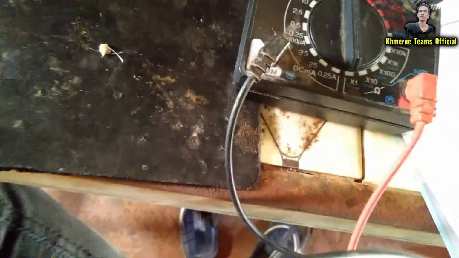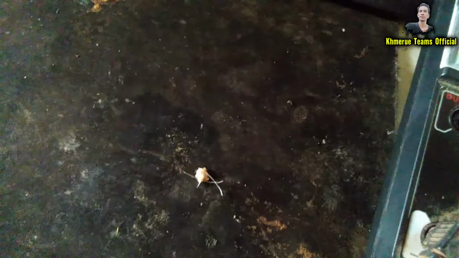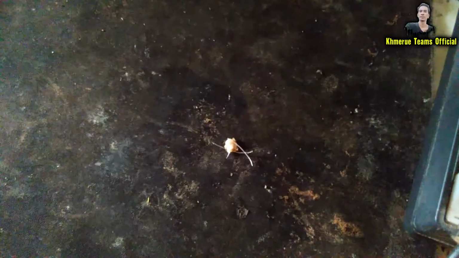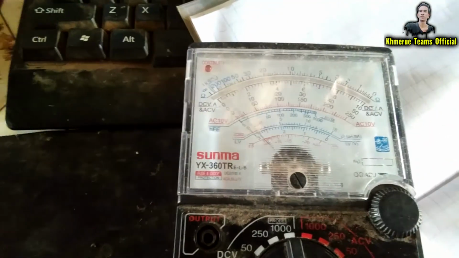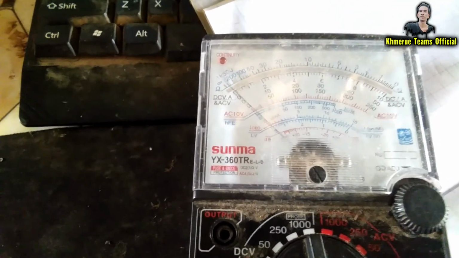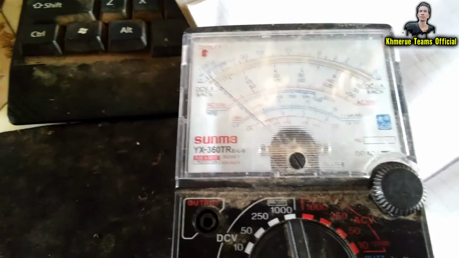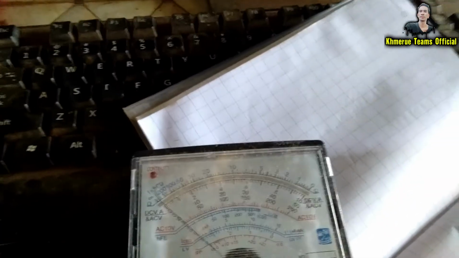Sorry guys, just wait a moment please. I need to try my best to explain this to you very well. And here it's working too. It's working too. The middle pin is working too, so it is an N channel.